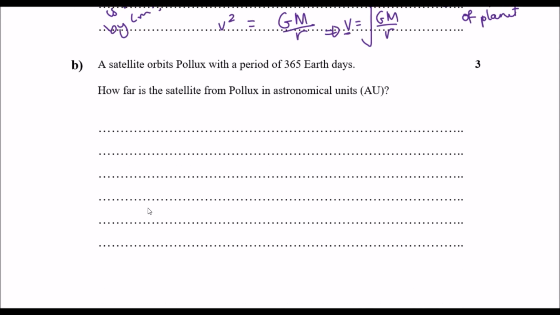Okay. Next question. We have a satellite that orbits the star with a period of 365 Earth days. How far is the satellite from the star in astronomical units? So in this one, we are using Kepler's law.